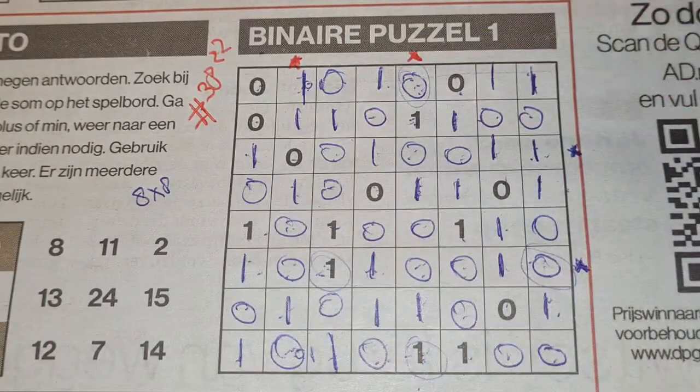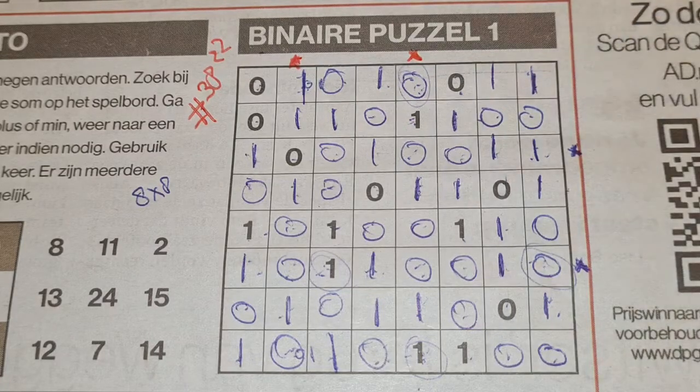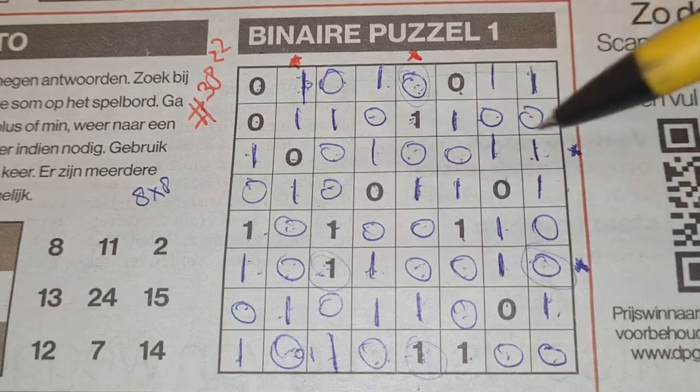Finish in 5 minutes. Alright. Great binary. I like this one. I really do. Do you think so? Thumbs up, otherwise thumbs down.